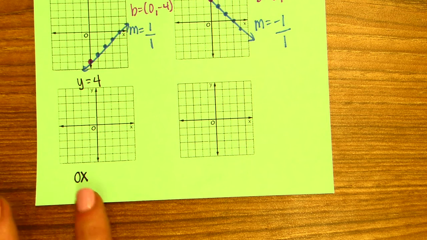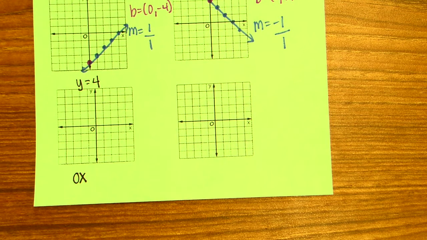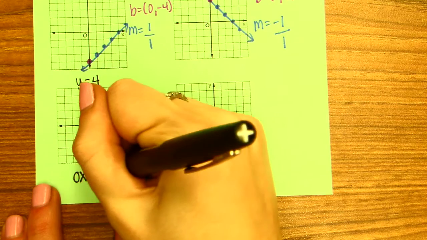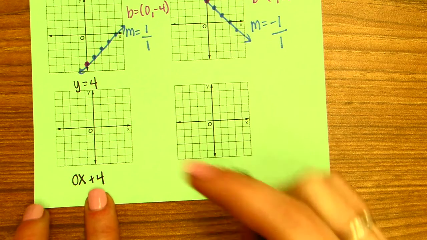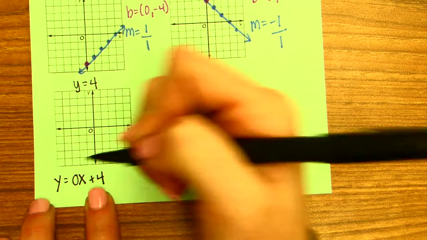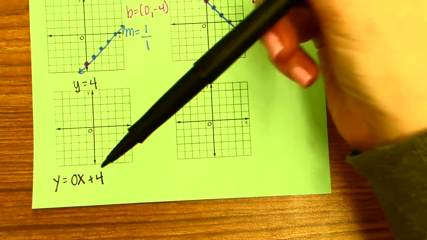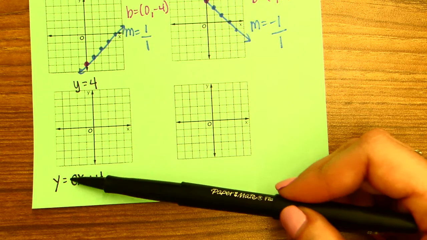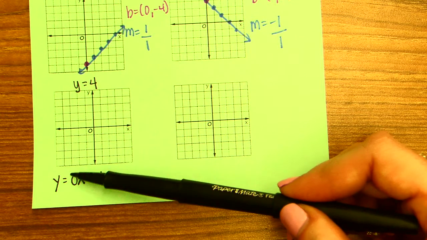So if I put a 0 in front of the x, it will become 0 and it will go away, which was what happened here. I don't have an x, the x disappeared. So 0x plus 4 is the same thing as y equals 4. Y equals 0x plus 4, because 0 times x is 0, 0 plus 4 is 4, so this all equals 4.